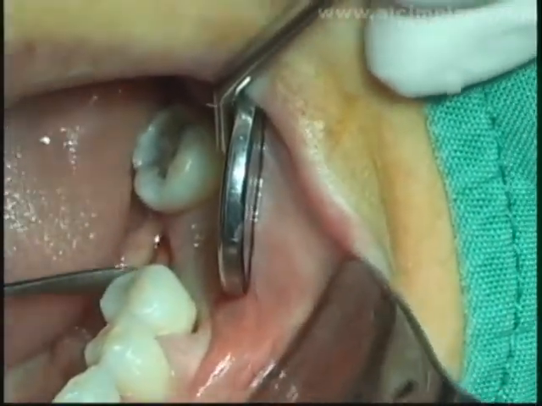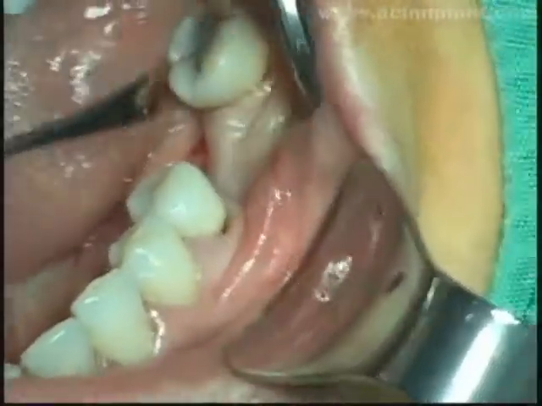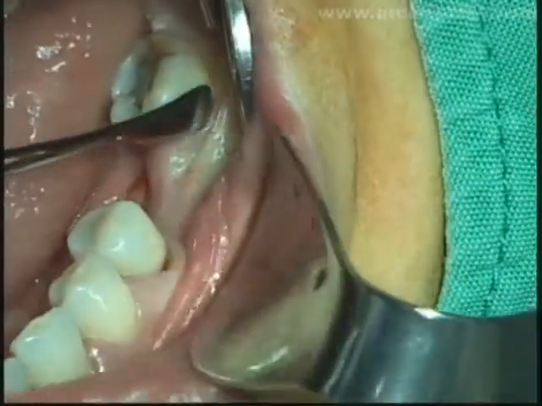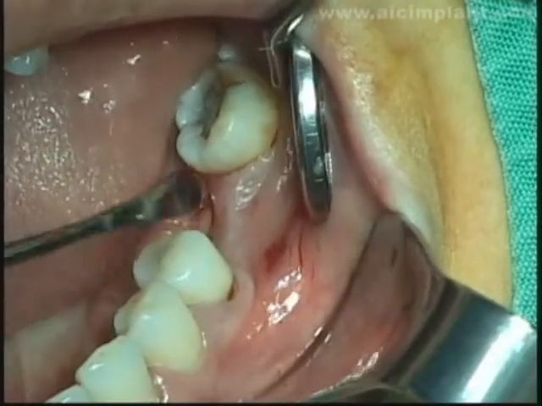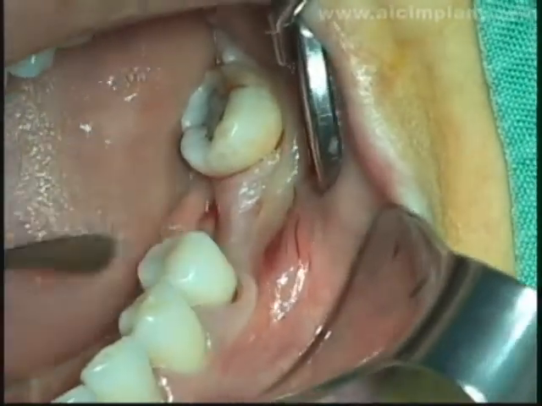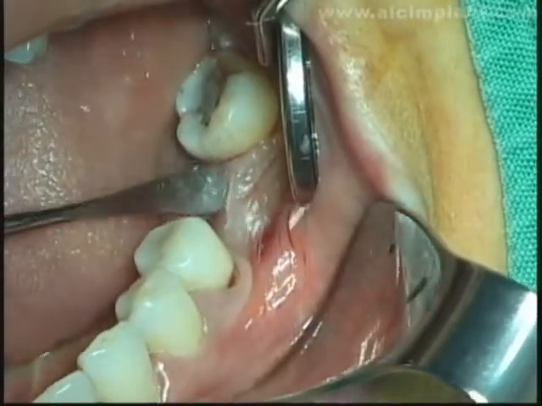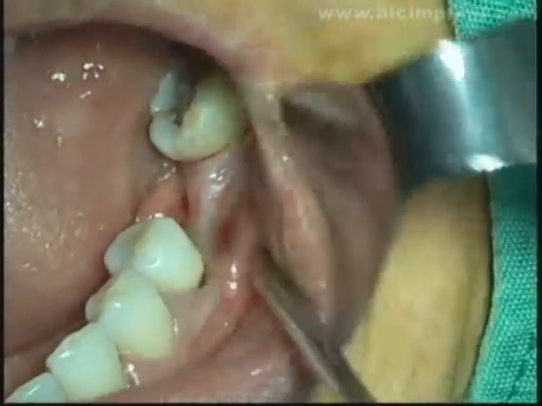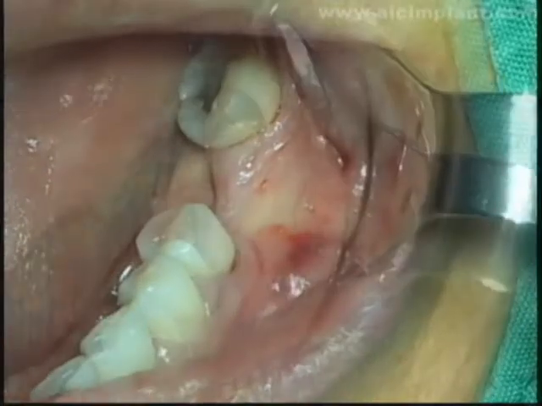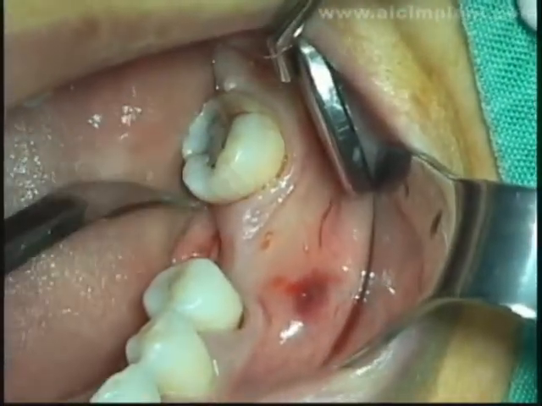The incision must also be made slightly toward the lingual side from the middle crest. Afterward, I will make a circular incision on the mesial side of the adjacent teeth. The crestal incision will be made slightly toward the lingual side in the middle.